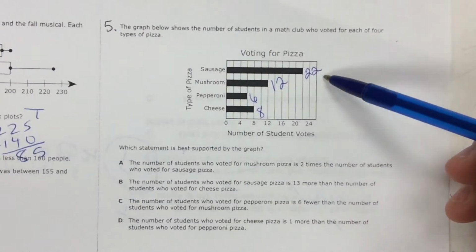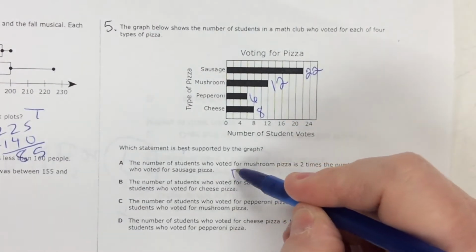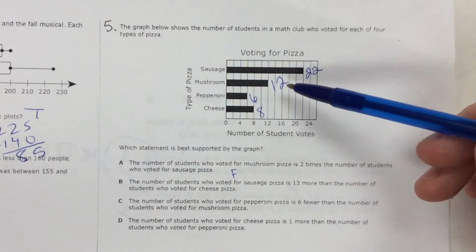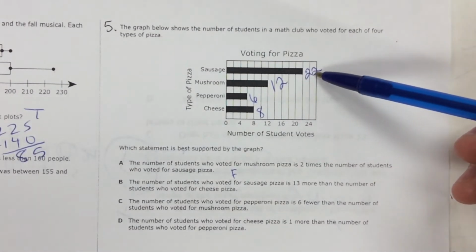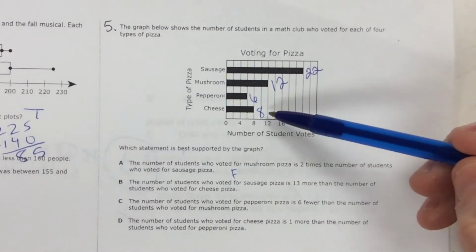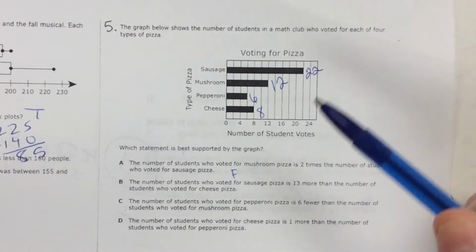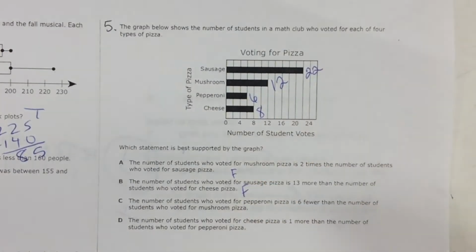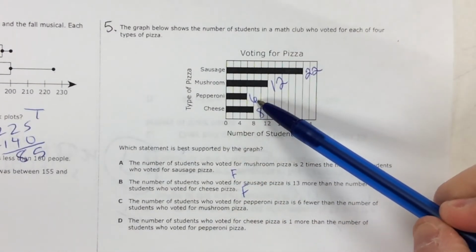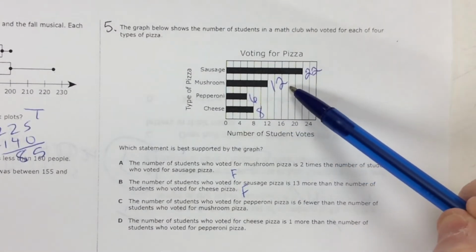Nope, 12 is not twice as big as 22. That's false. The number of students who voted for sausage is 13 more than those who voted for cheese. Well, 22 minus 13 is not going to be 8. That's false. The number of students who voted for pepperoni is 6 fewer than those who voted for mushroom.